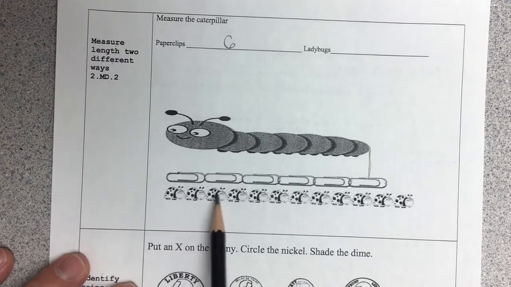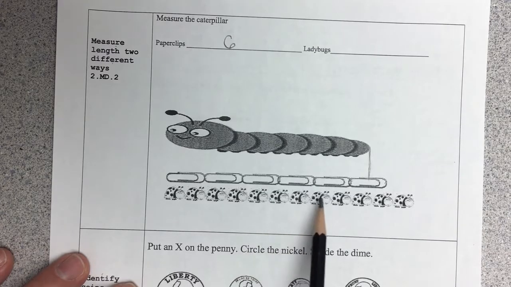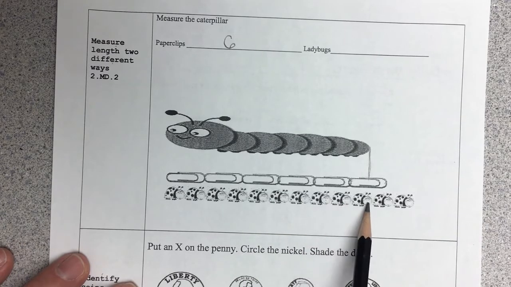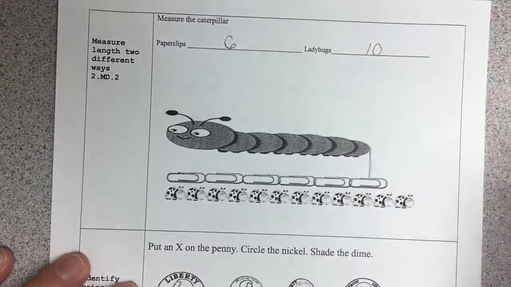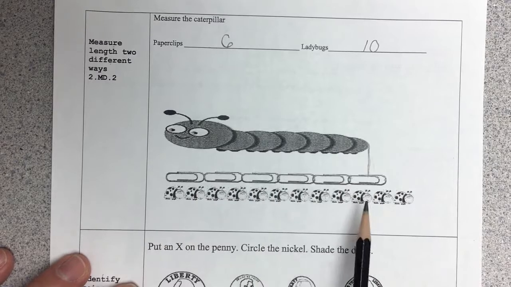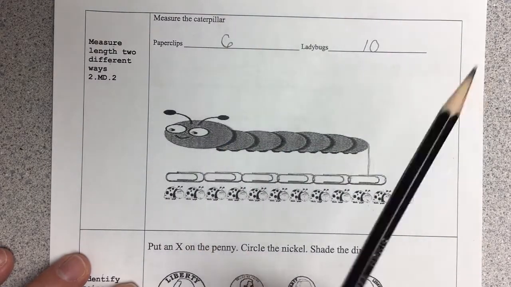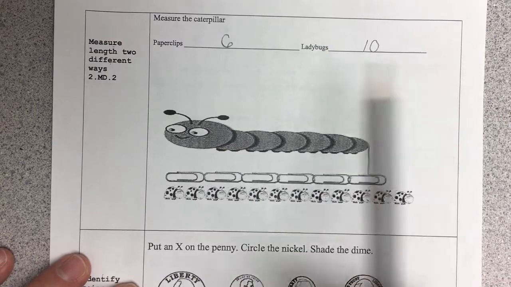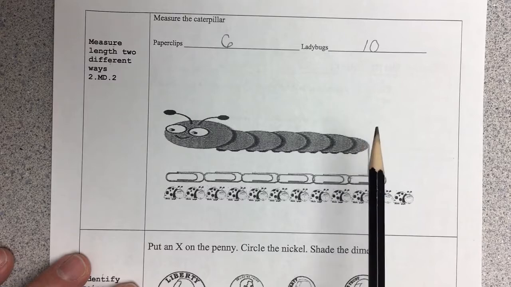Now we need to count the ladybugs. 1, 2, 3, 4, 5, 6, 7, 8, 9, 10. So 10 ladybugs, because if you notice, it's very close to there. One thing I want you to notice is it took fewer paper clips than ladybugs because the paper clips are longer than the ladybugs. So based on what we're using to measure, our number would change even though what we're measuring stays the same length.